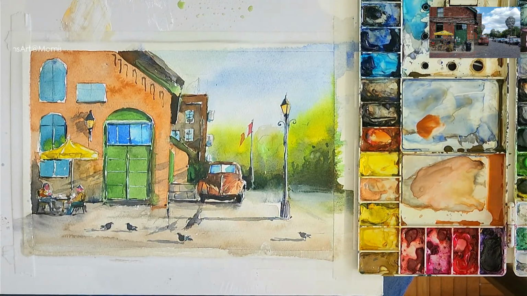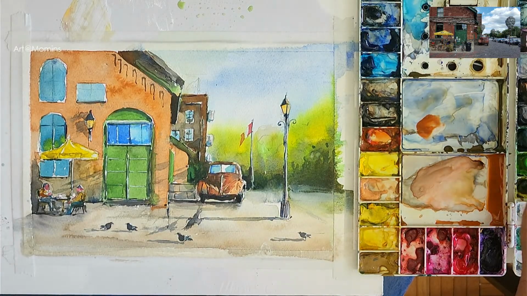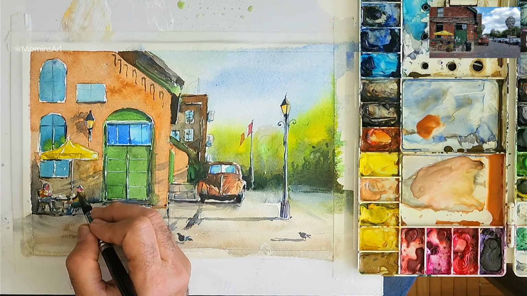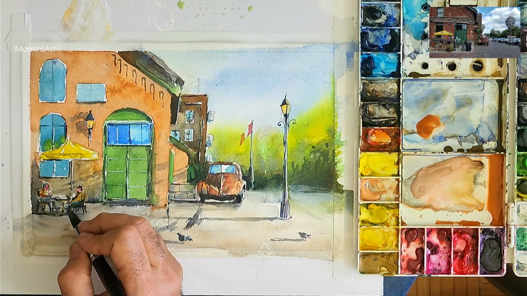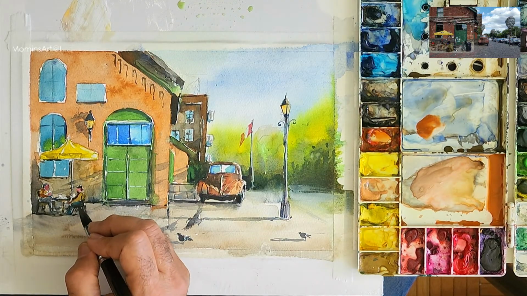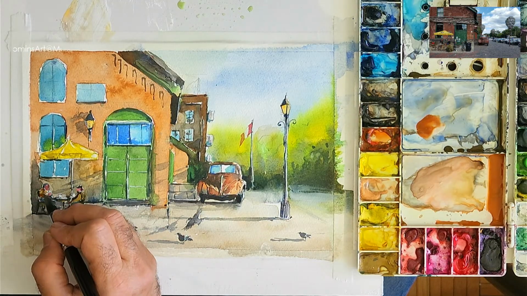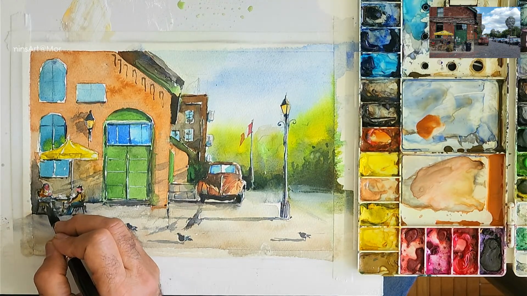Let's get some very dark color. I used some Payne's gray mixed with my sepia color, and I will get some dark color at the front of these figures because they are blocking the light, right? Here, let's get this dark here, dark here.